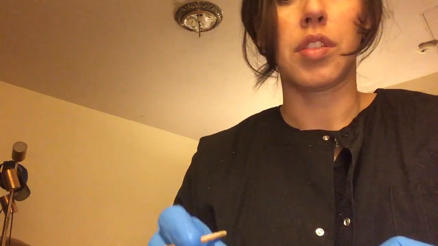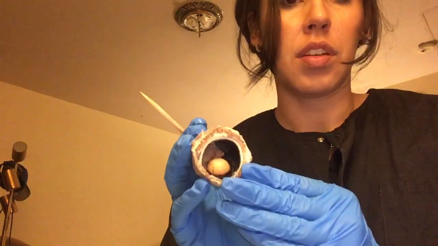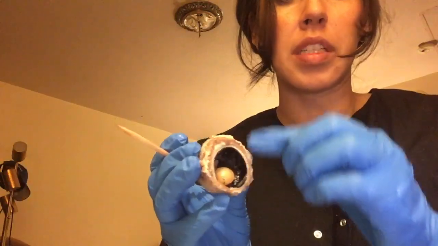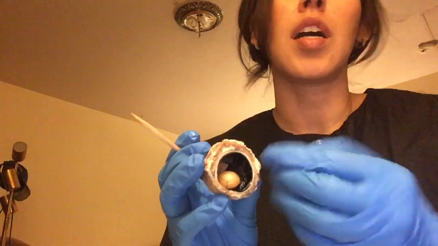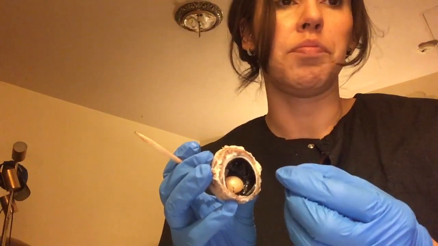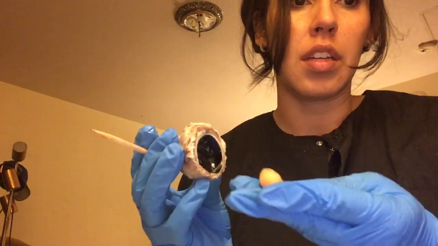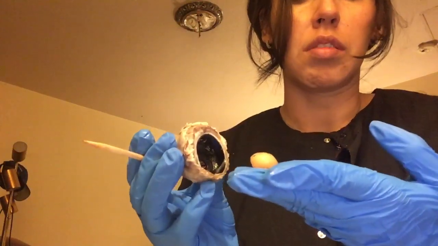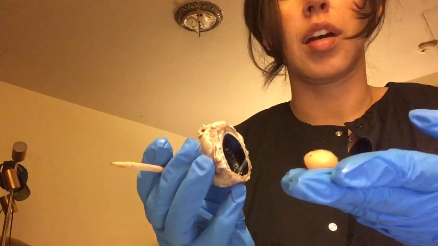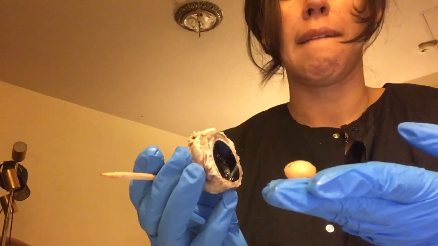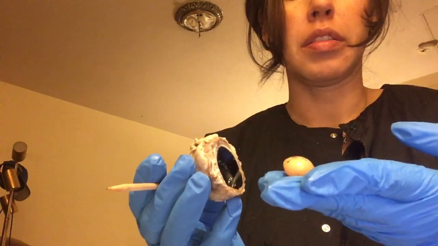Okay, let's continue. Let's move forward. This is the anterior view. The fluid that was in here was the aqueous humor. It basically helps keep the eye's shape as well. This right here is the lens, which helps us see, and it mainly helps us focus when we're looking through to the retina as well.